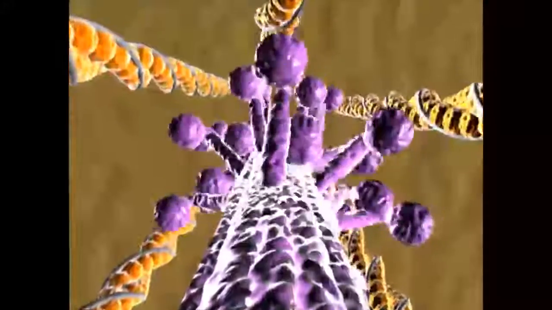Each myofibril consists of a series of sarcomeres arranged end to end. The sarcomere is the contractile unit of muscle. Each sarcomere consists of thick filaments of myosin, shown in purple, and thin filaments of actin, shown in orange. A sarcomere contracts when its actin filaments slide past its myosin filaments. Contraction shortens the sarcomere, but does not change the length of the actin or myosin filaments. The myosin filaments have heads that bind and pull actin repeatedly, shortening the sarcomere.